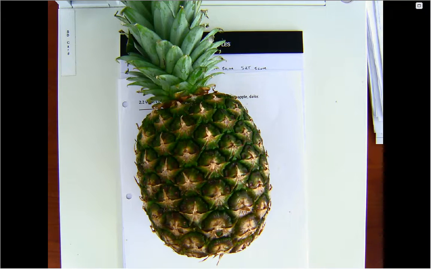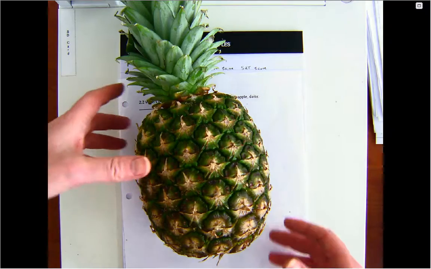Okay. Be careful, it's leaky. We got it last Friday. Oh, you were on the ball. It's going to be very sweet when you open it.